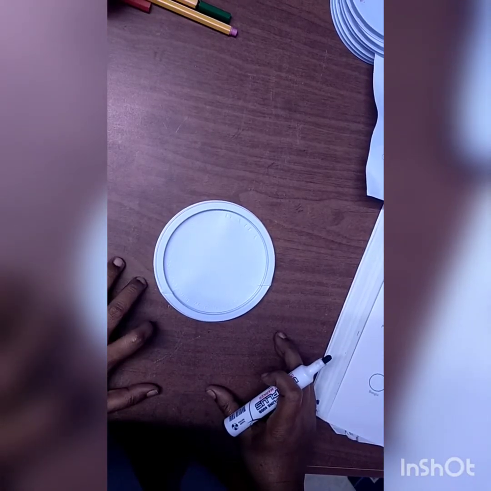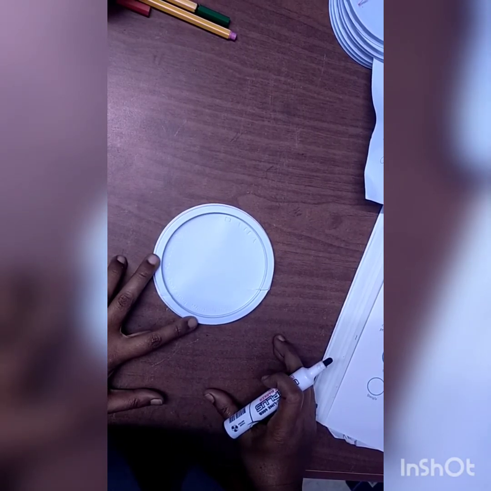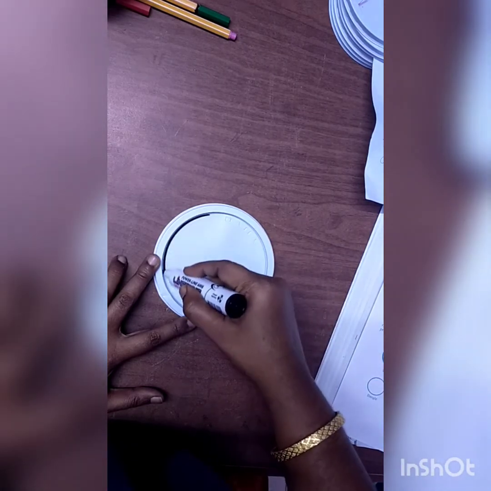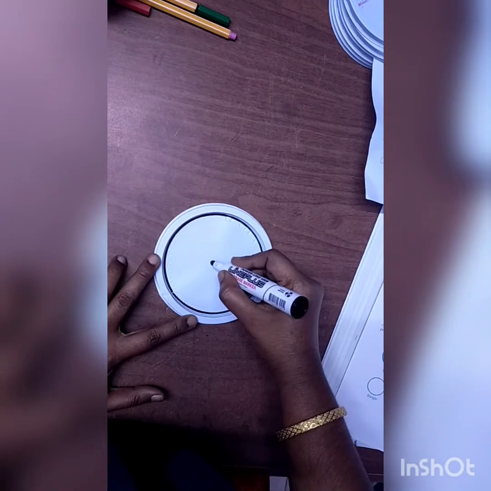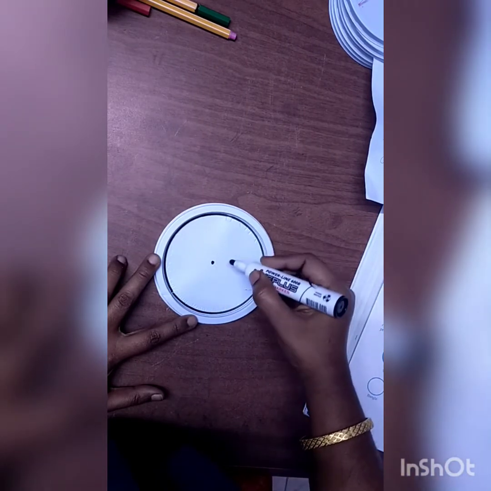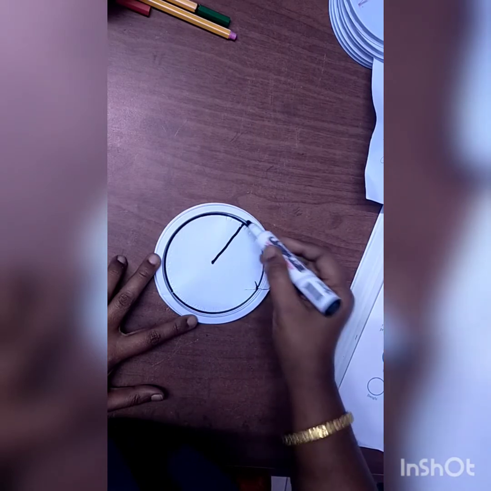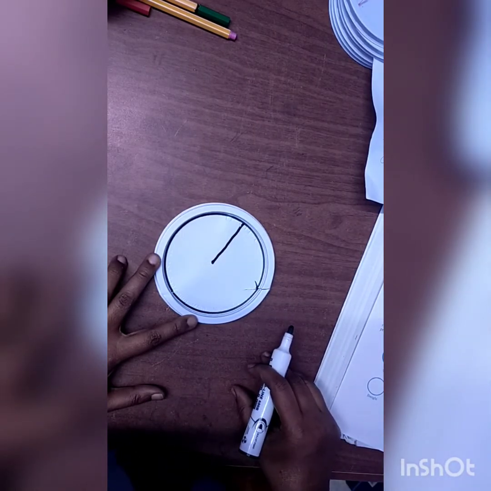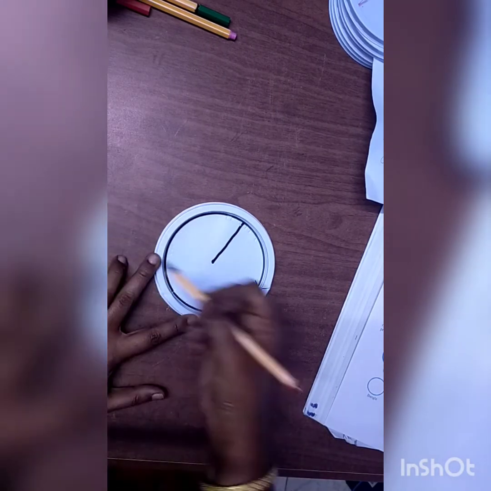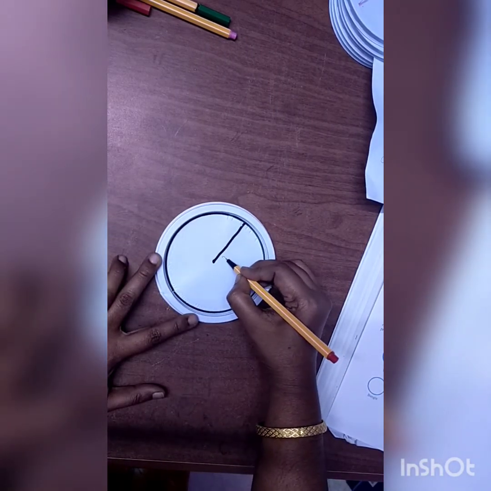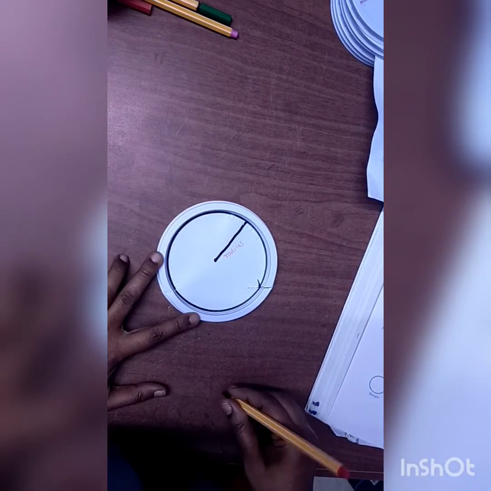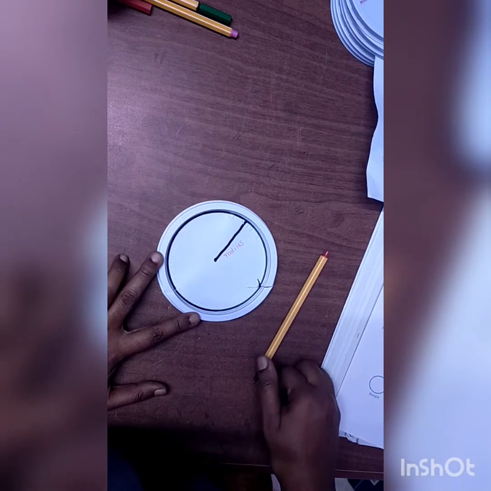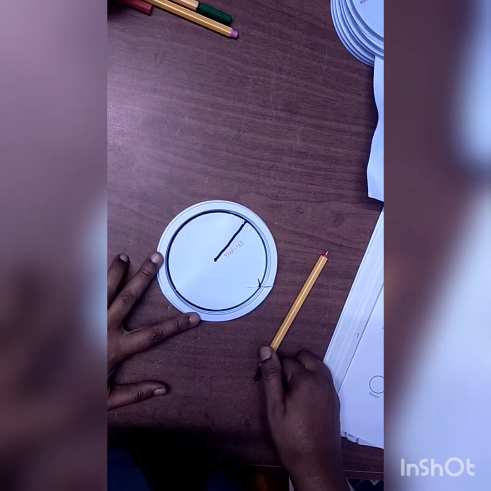Now let's see all the important terms related to the circle. What is the radius of the circle? This is a circle. The line joining the center to any point of the circle is known as the radius of the circle. The next term you should know is chord.